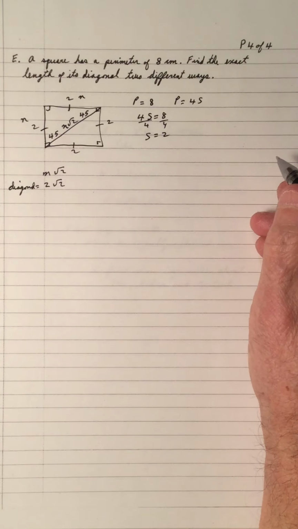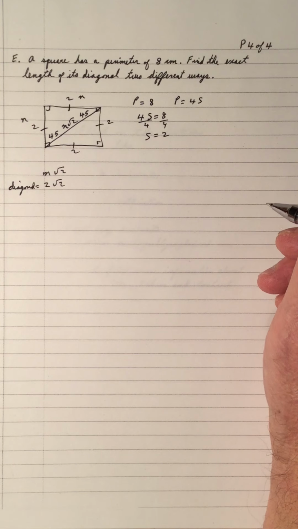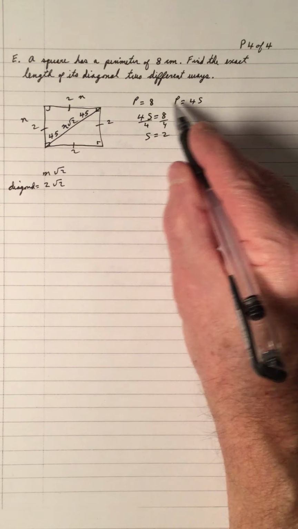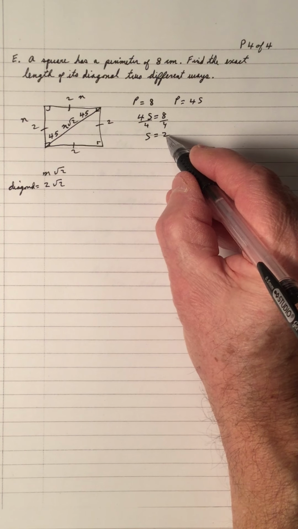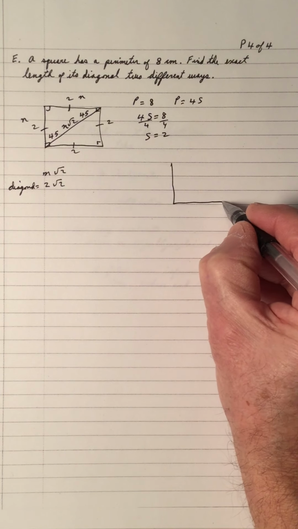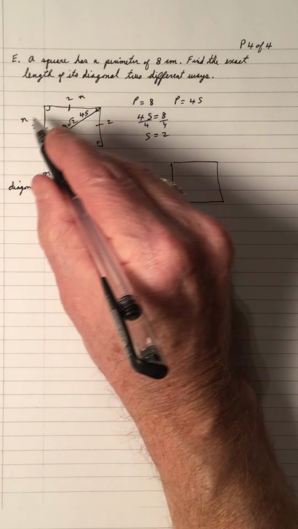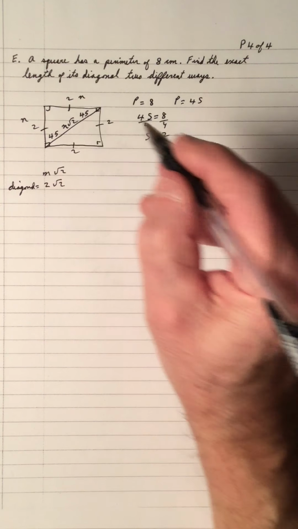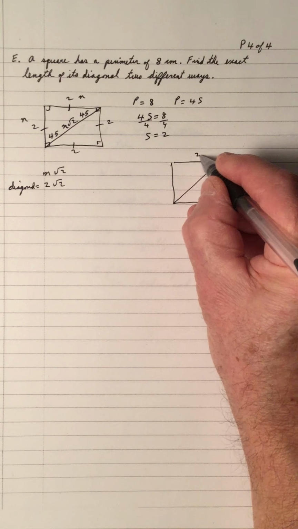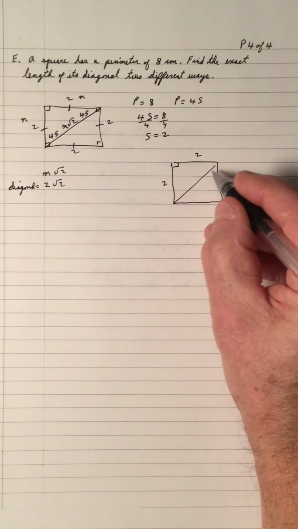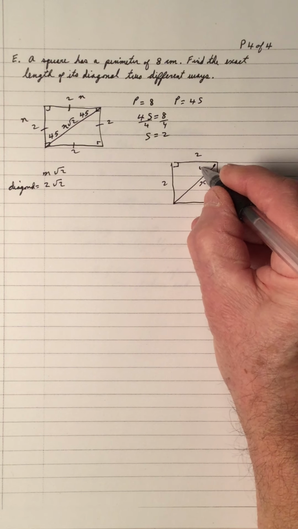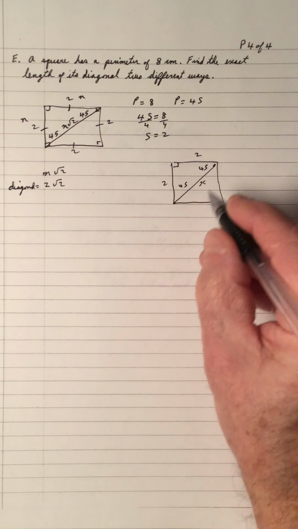That's one way. Now, another way is that, if we did all that work, we have to get the perimeter 4s to get the side of 2. But the other way is, I worked it out with n root 2, but you could have also said, you could have had a 2 and a 2 at a right angle. You could have got this side as x. These two are 45s.